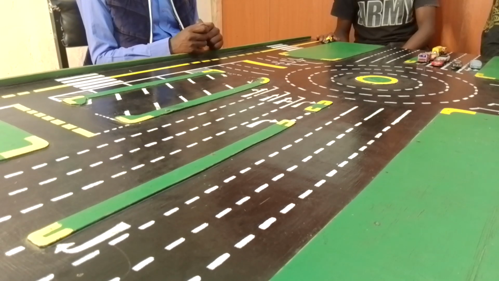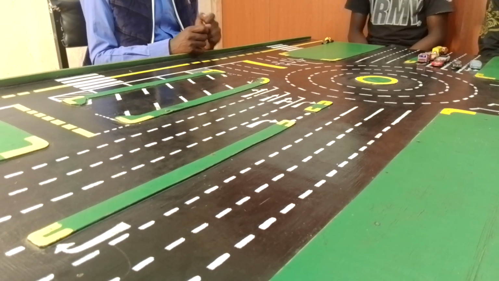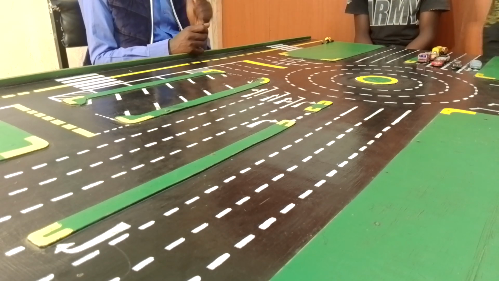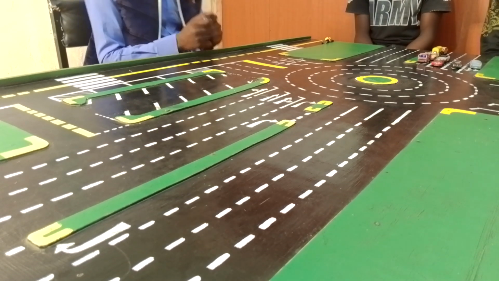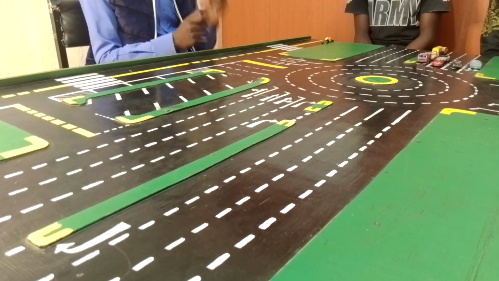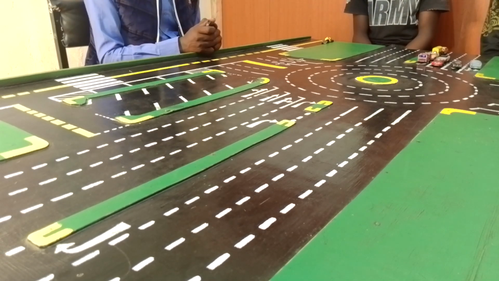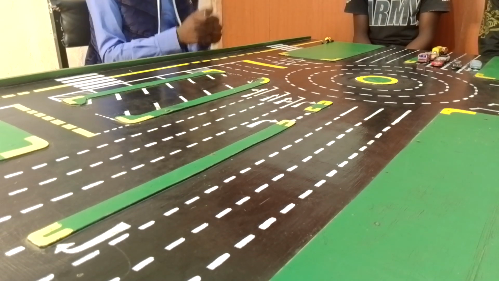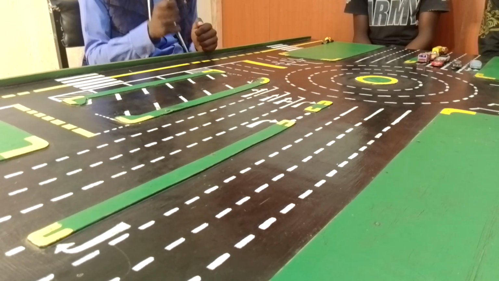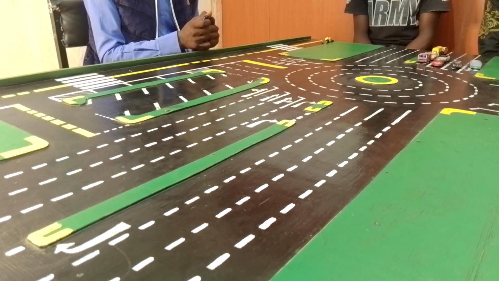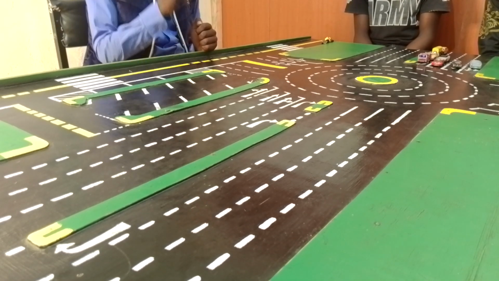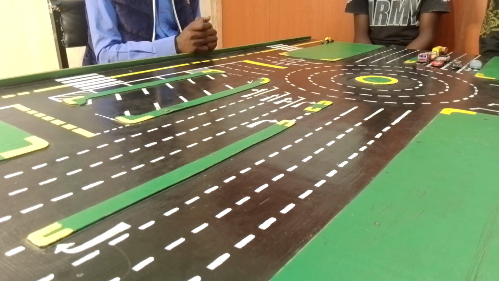A model town board, we can say, is a representation of all the road networks in and out of the towns found in East Africa. So if you have a license with the flag of Kenya and you want to go to Uganda, you can use the same license to go to Rwanda, Burundi, Somalia, all those countries found in East Africa. When you go outside East Africa, you need an international driving license.